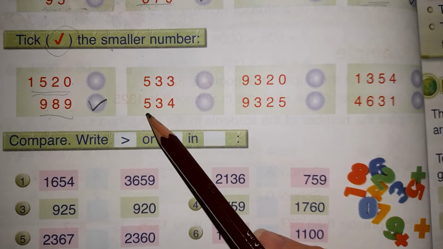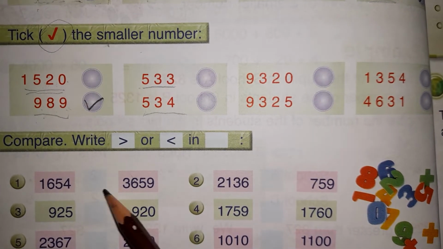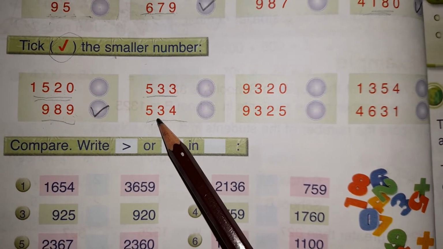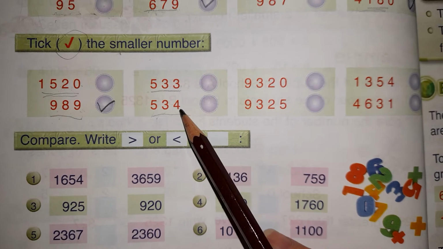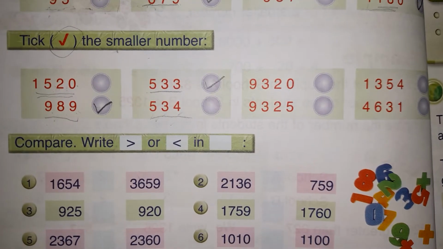These two have the same number of digits, 3 digits, 3 digits. Compare. 5 and 5, they are equal. 3 and 3, they are equal. 3 and 4, the 3 is less than. So I will put a tick here.